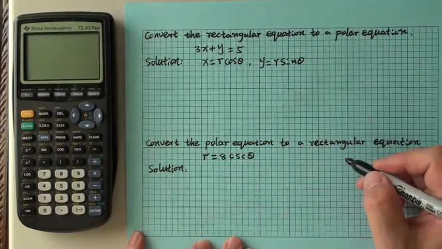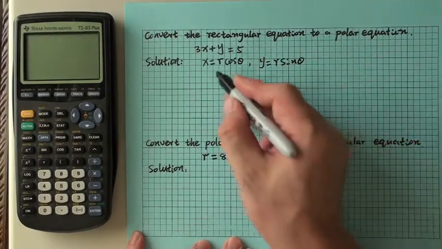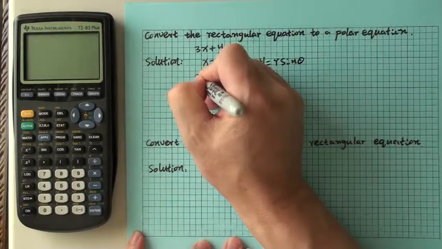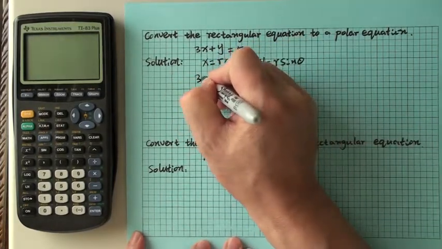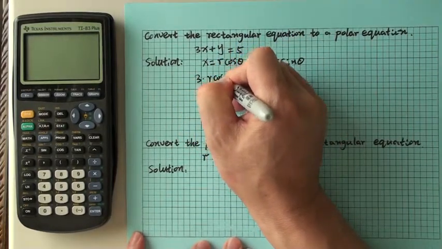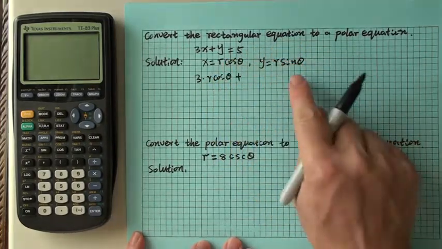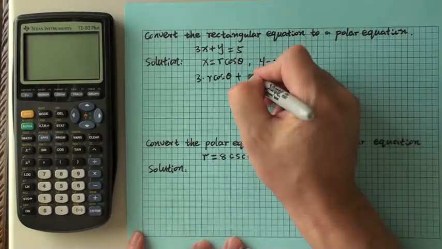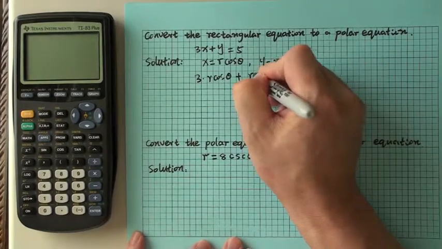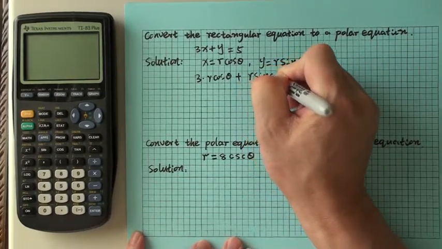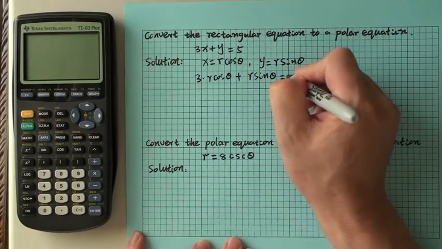Now you plug in x and y, so 3 times r cosine theta plus r sine theta equals 5.